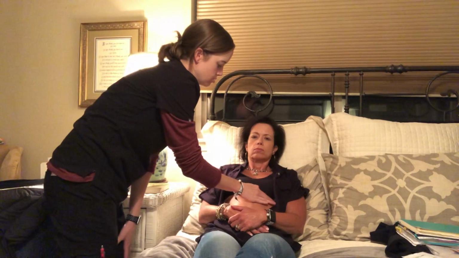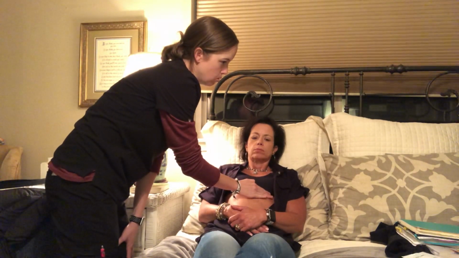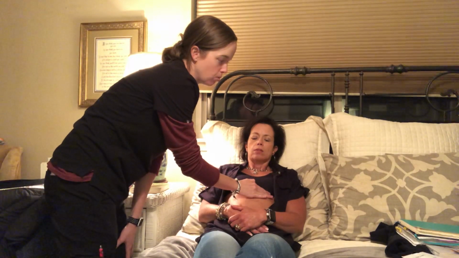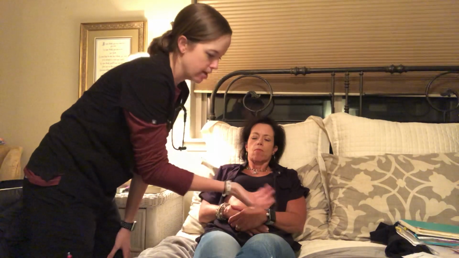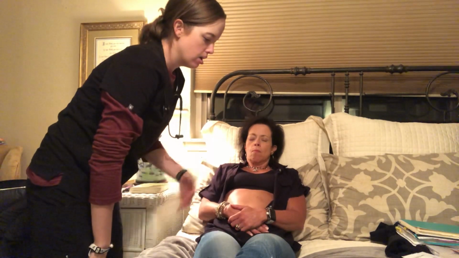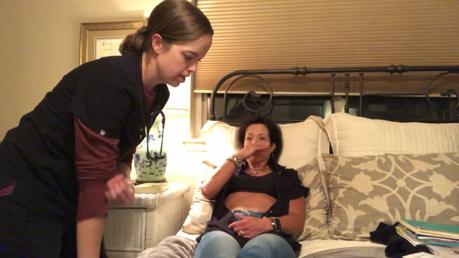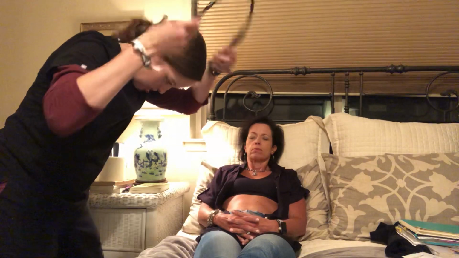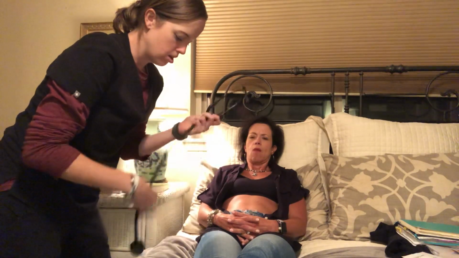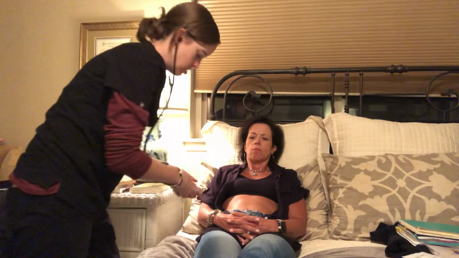There we would also palpate the apical pulse, or the point of maximum impulse, and if that was deviated, that might be a sign of cardiomegaly or a pulmonary issue or any other abnormality. So then we will auscultate those heart sounds in those same areas.